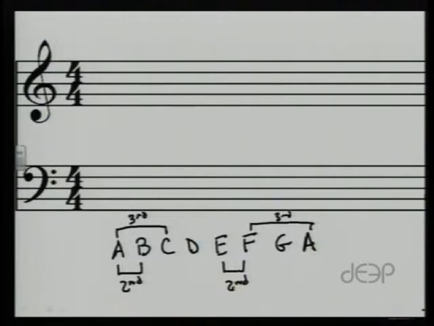From there, we can begin to see how these formulate pretty quickly. From A to D would be the interval of a fourth. From A to E would be a fifth, and so on. A to F is a sixth. A to G is a seventh. And from A to the next A would be called an octave.